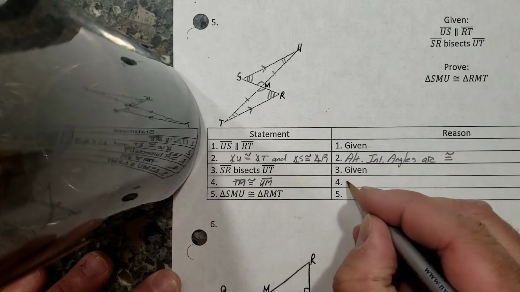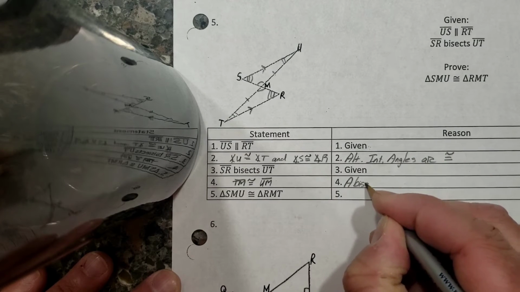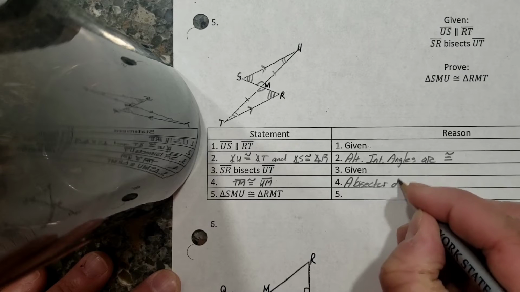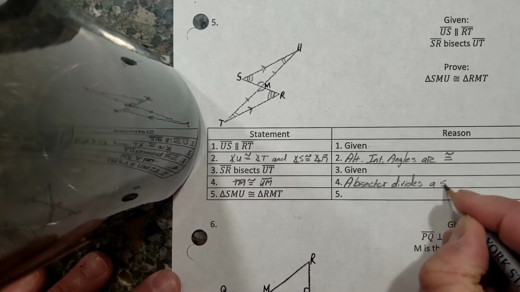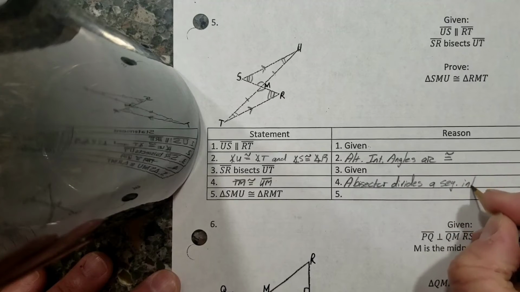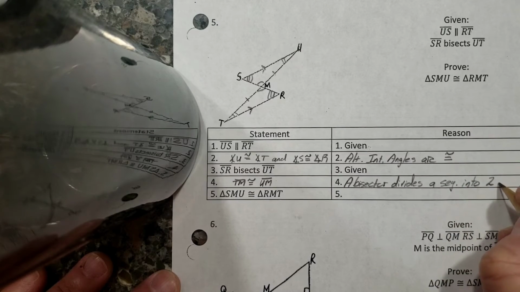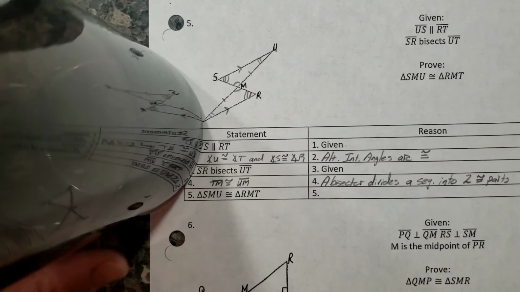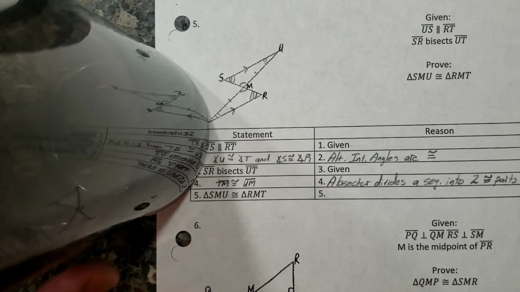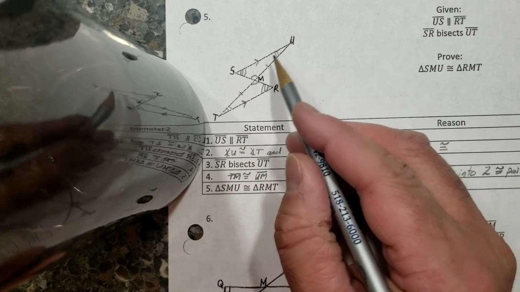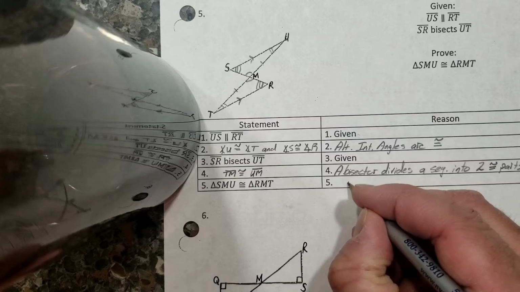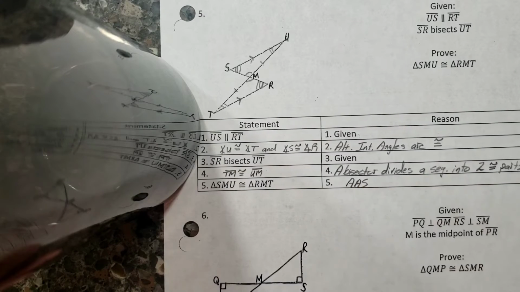And our reasoning is a bisector divides a segment into two congruent parts. Did I get all that? Almost. Missed by a couple of letters. Okay. Now at the end when we look at it, either way we look at it, the way we did it, angle, angle, side, angle, angle, side, and that is our conclusion.